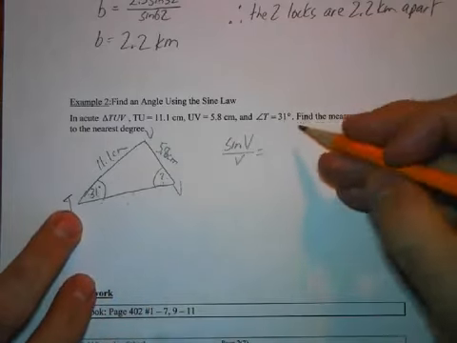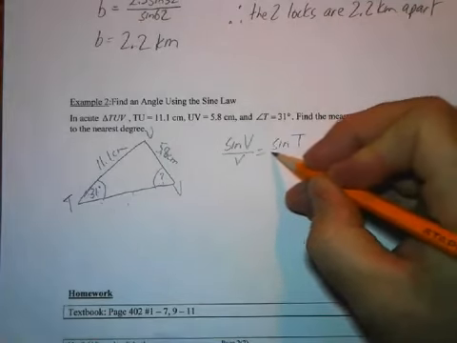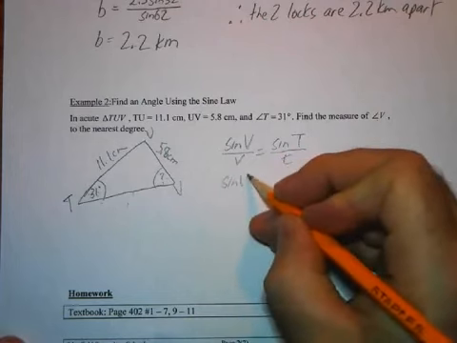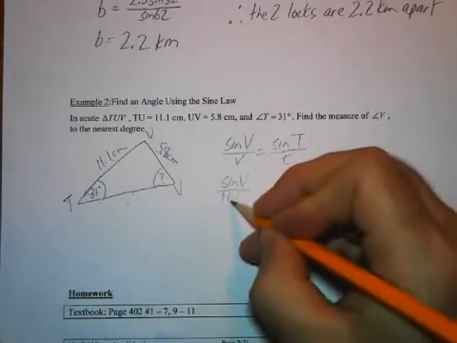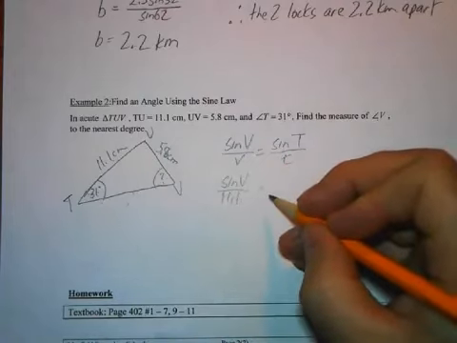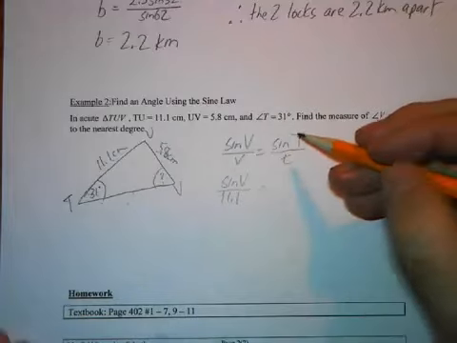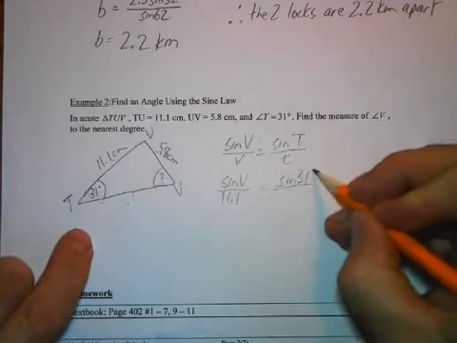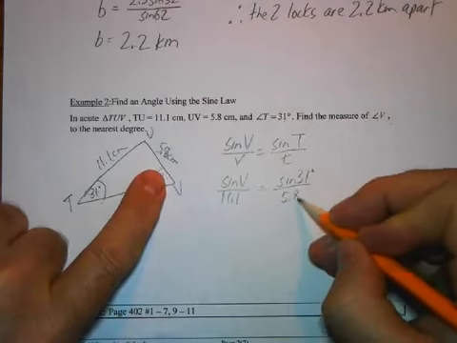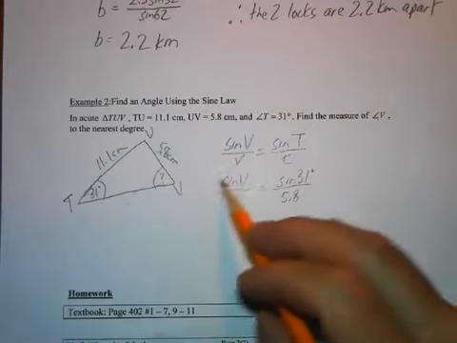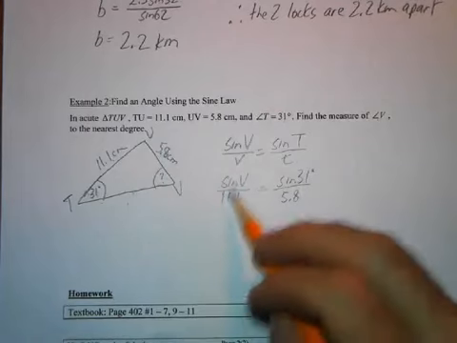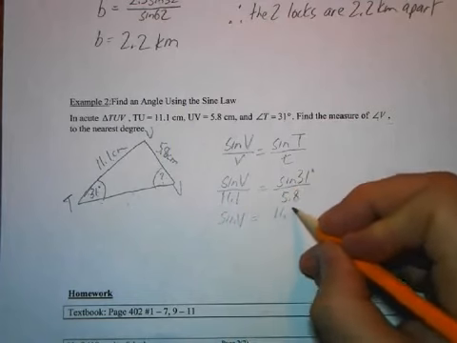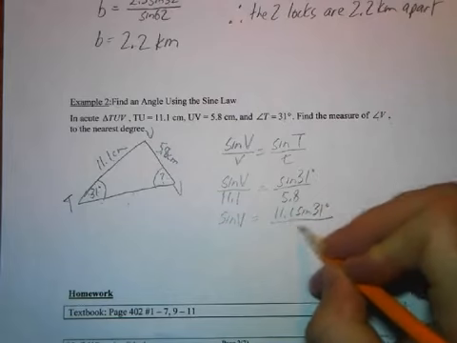So I'm going to use t as my complete ratio, so sine big T over little t, and now I just plug in what I know. So I know side V is 11.1, and again, don't put the units in, just add them at the end. Make sure they're the same units, of course. And that's going to be sine T, which is 31, over little t is 5.8. Okay, and then the first thing I want to do is get sine V by itself, so I'm going to multiply both sides by 11.1. So that's going to be 11.1 sine 31 over 5.8.